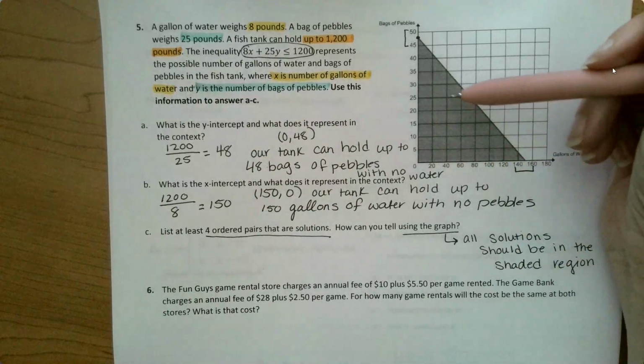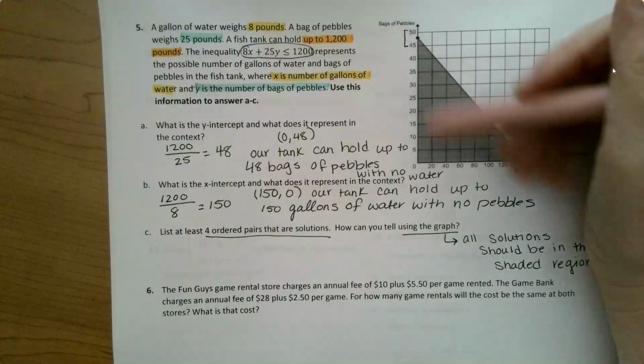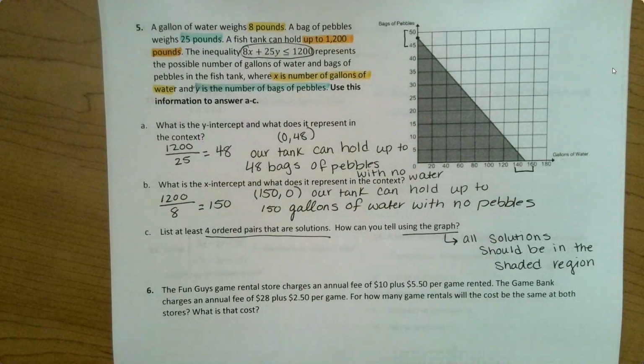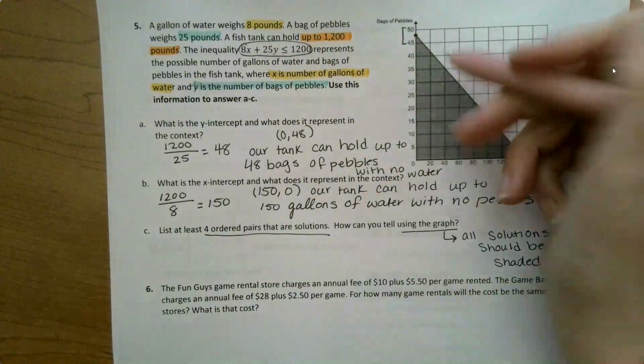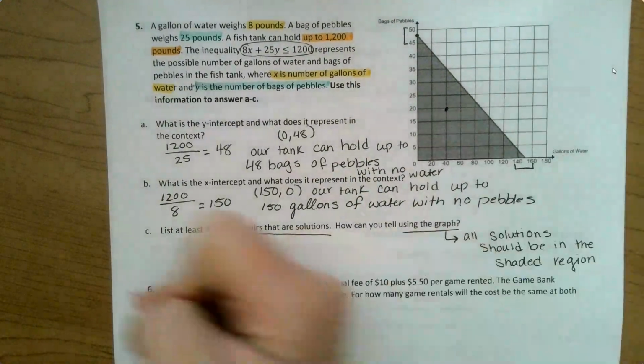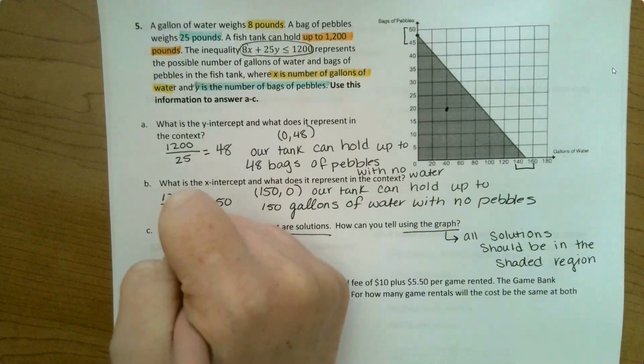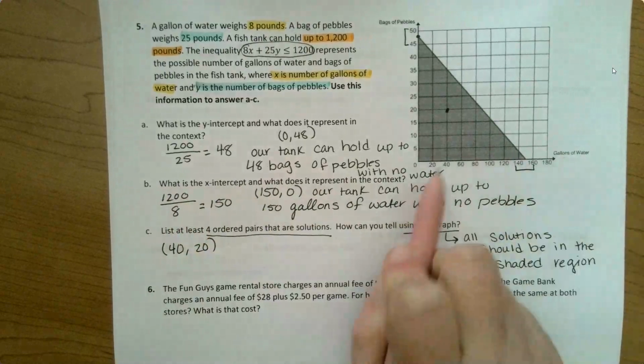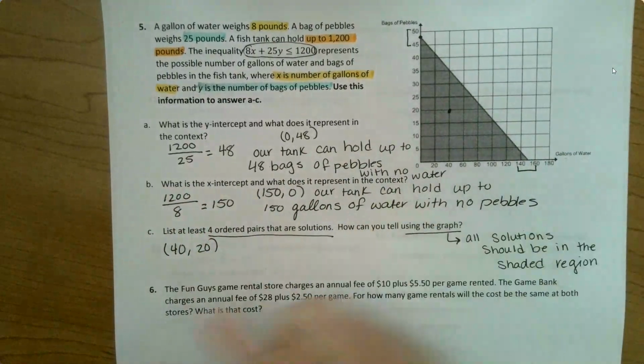So I just need 4 ordered pairs that are in this area. So I'm going to close my eyes and just put my finger down. And that looks to be right there at (40, 20). We can have 40 gallons of water and 20 bags of pebbles.